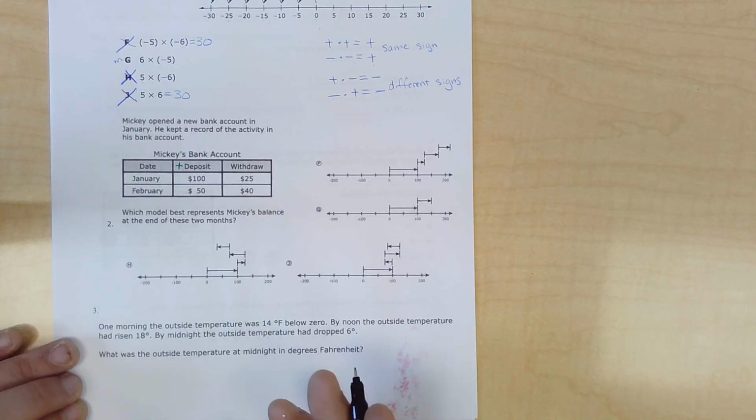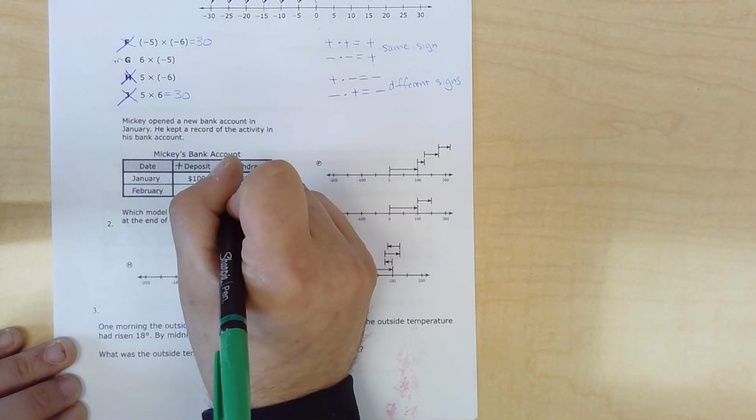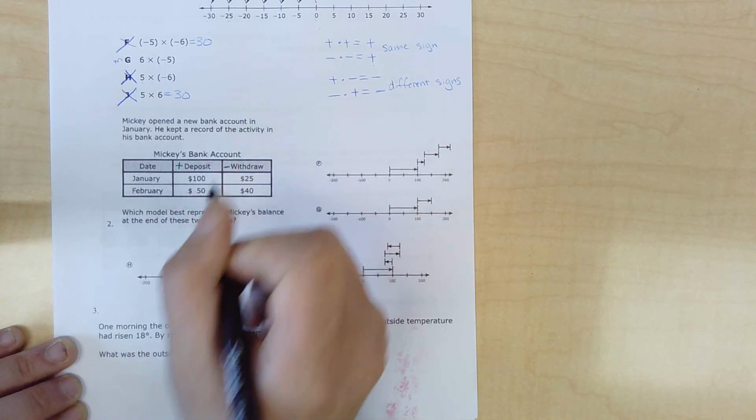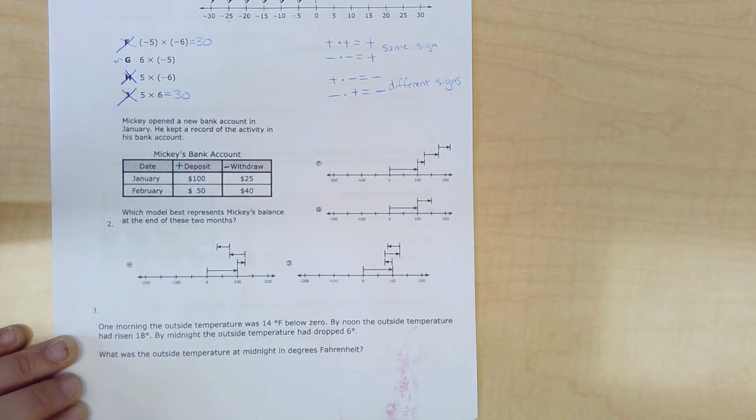Now, to withdraw something is to take away. Well, we represent taking away as a subtraction sign. That's going to help me because now I need to figure out what's happening and how to write that as an actual equation.